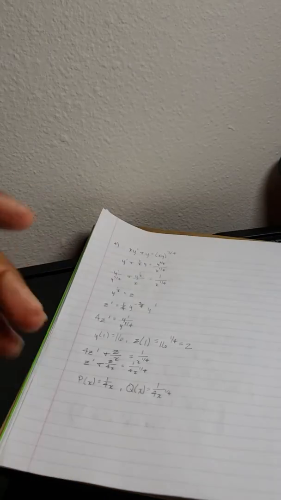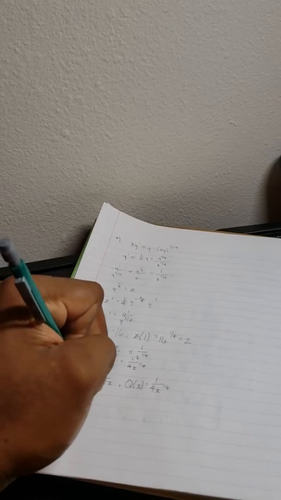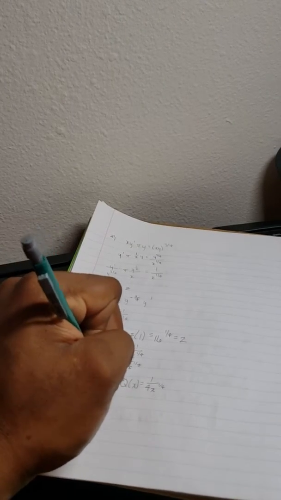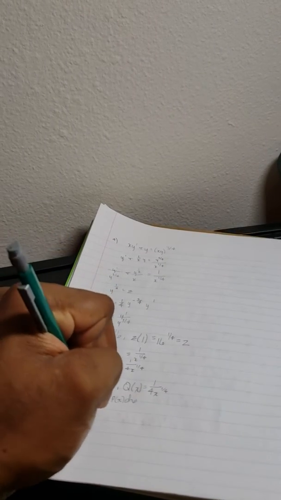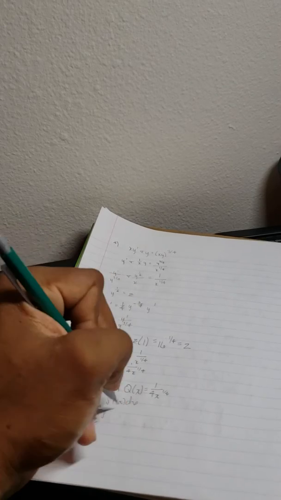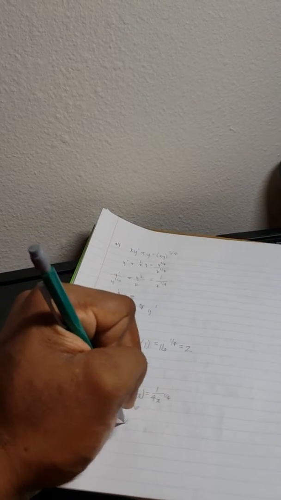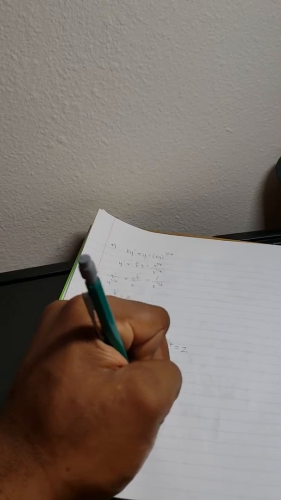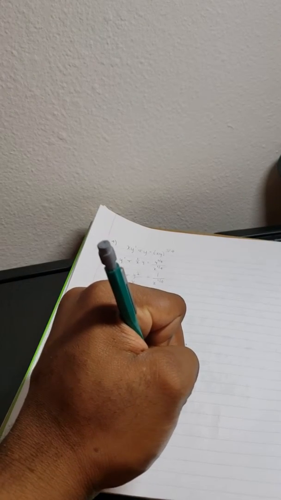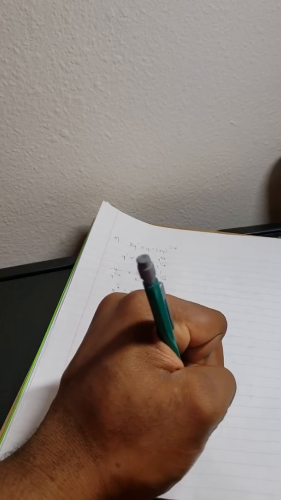So now we have to identify our integrating factor, which is our I of x, which is equal to e to the integral of p of x dx, which is equal to e to the integral of 1 over 4x dx, which is equal to e to the ln of x divided by 4, which is equal to x to the 1/4.